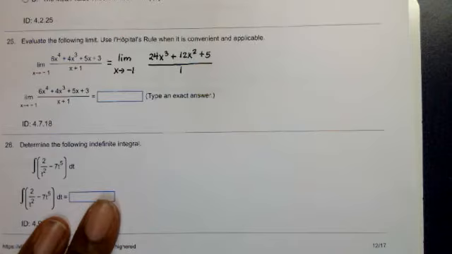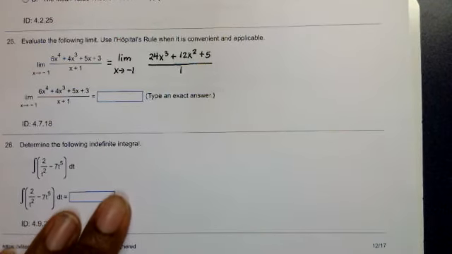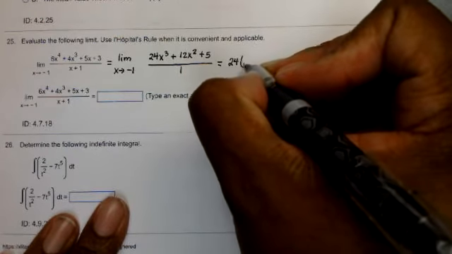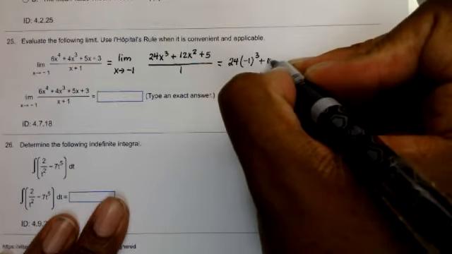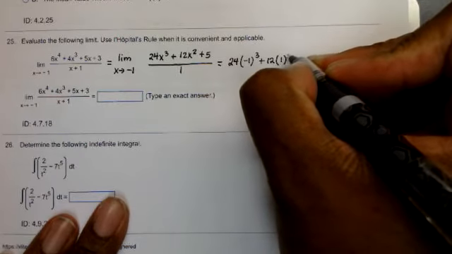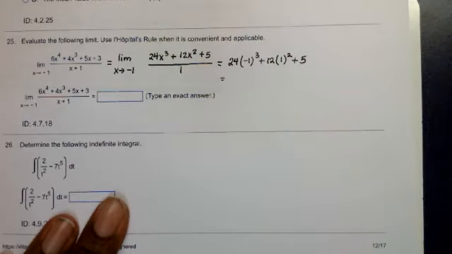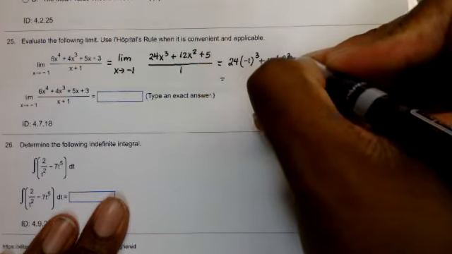Now I can use direct substitution because I'm not going to get a 0 in the denominator here. So let's do this: 24, and then x is replaced with -1, that's cubed, plus 12 times -1, that's squared, plus 5. I'm substituting each x with -1.